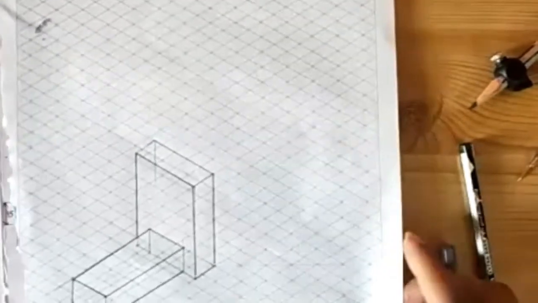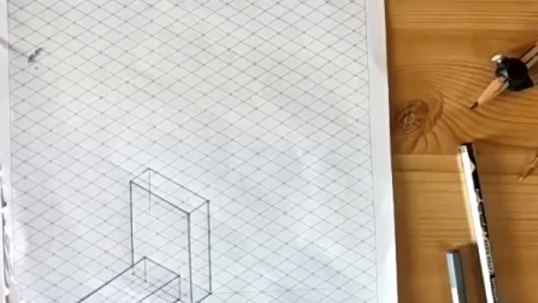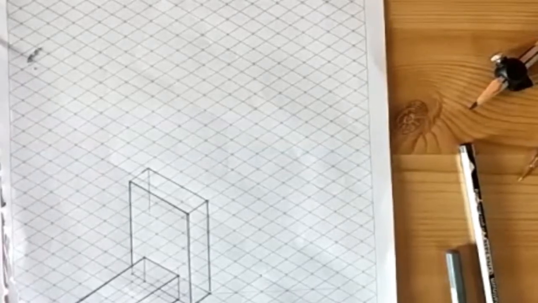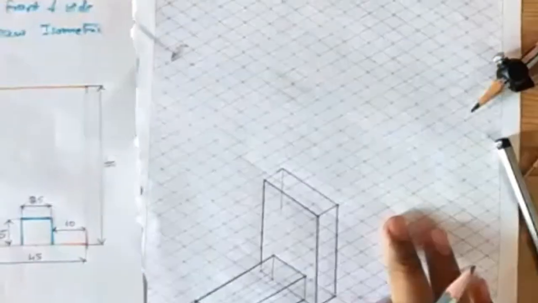Any doubts? You can raise your hands if you have any doubts. We'll compare with this sketch again.